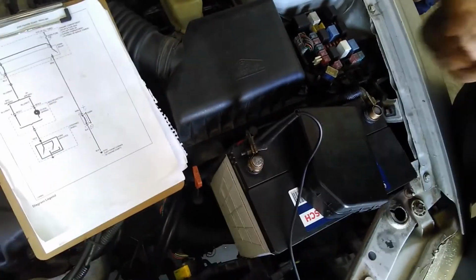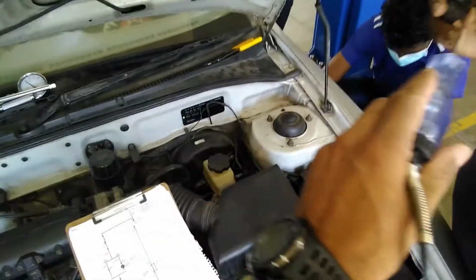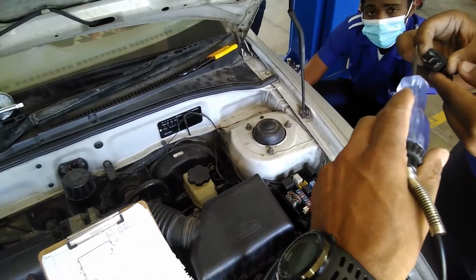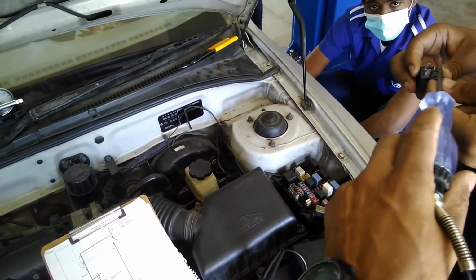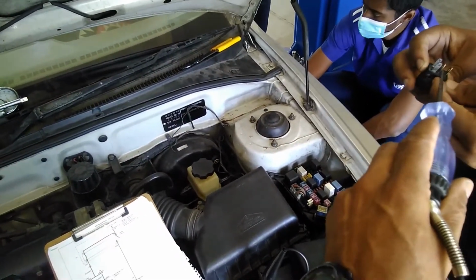And I'll show you how to identify the load side and the control side of the relay. The small pins are the control side, and the larger pins here are the load side of your relay, your switch side.